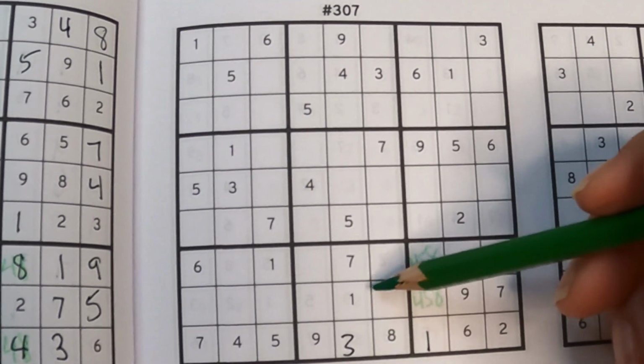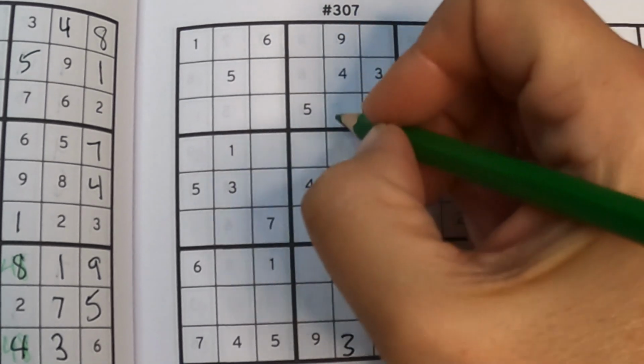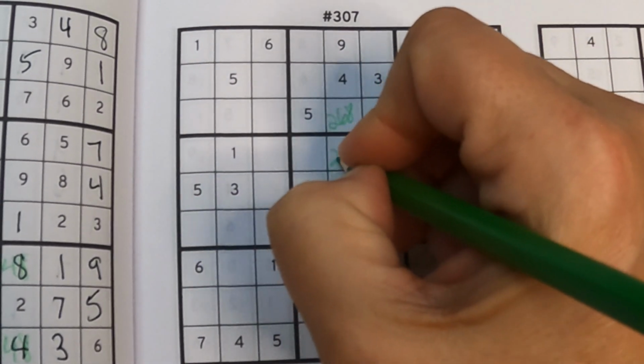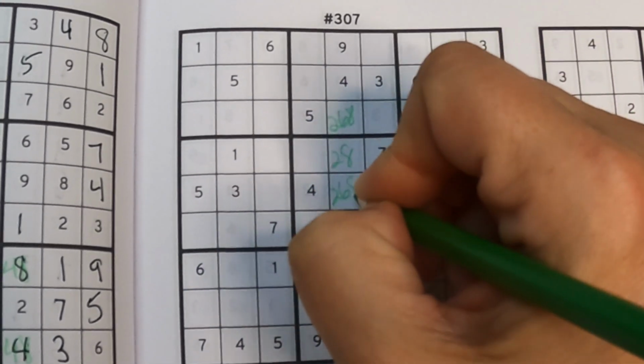If we look at this column, we're missing 2, 6, and 8. No help here. 2, 6, 8. 6 here, so 2, 8. No help here. 2, 6, 8.